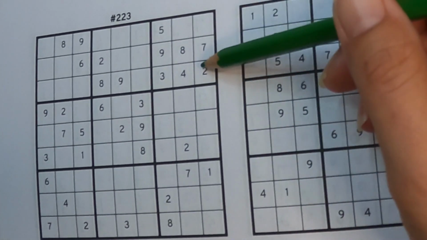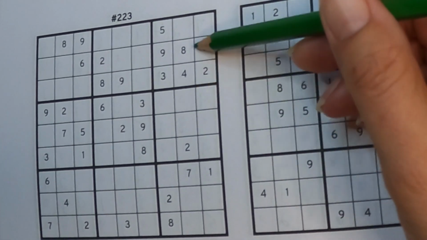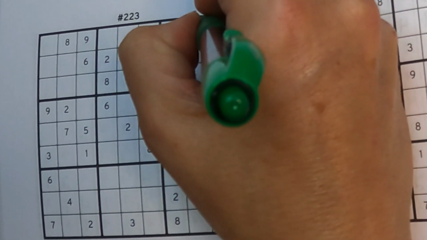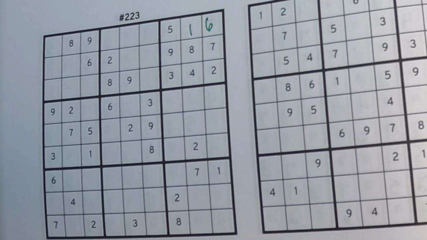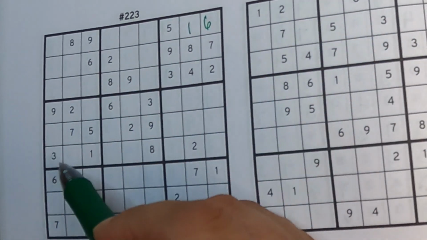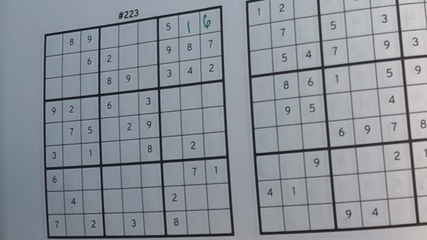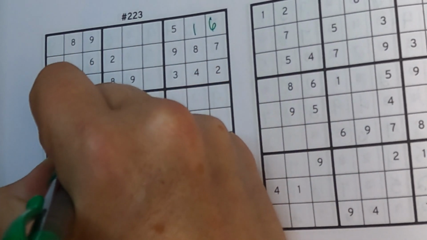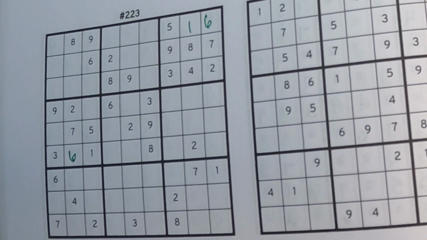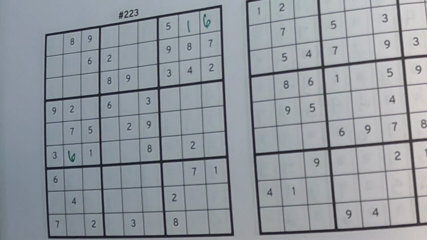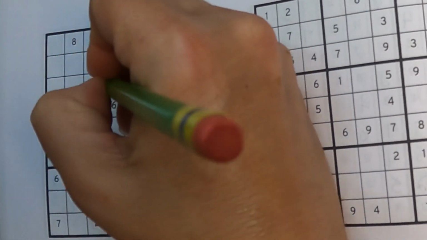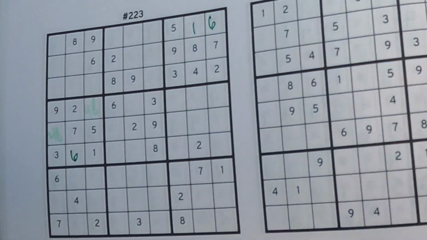If we start with this box, we're missing 1 and 6. We've got a 1 here, so 6, 1. For this box, we're missing 4, 6, and 8. We've got 4 and 8 here, so this is our 6. I don't see any other help. So 4, 8, 4, 8.